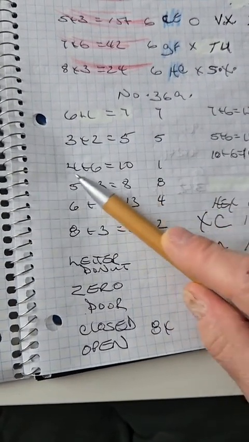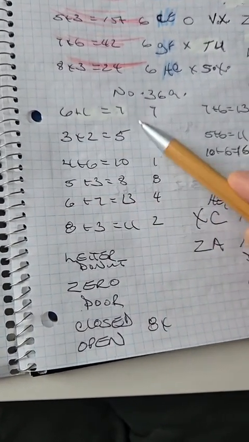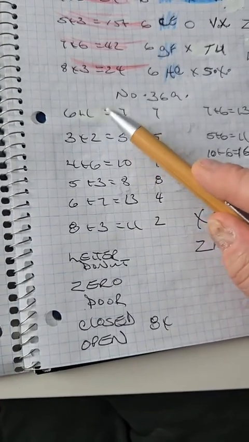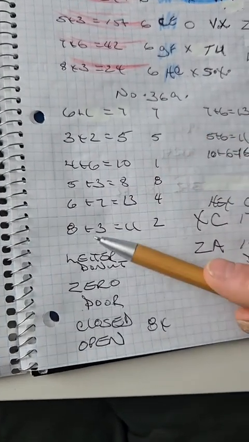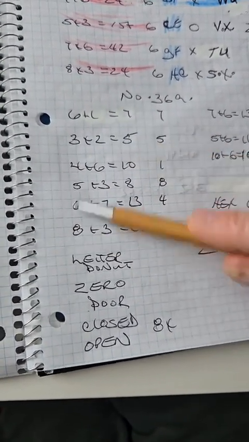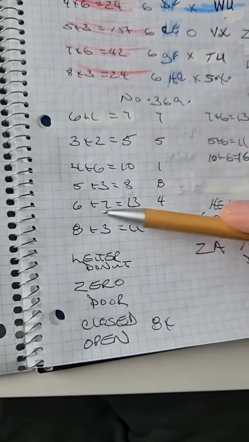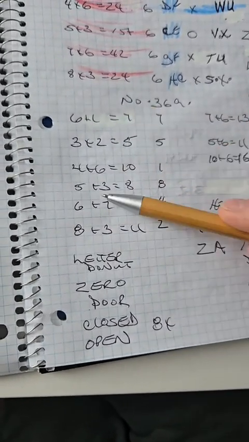And here's how you connect the whole house through your 10. The opposite of this is this. These two are opposites of each other. This one is the filler gap between these two. 6 and 3, 9, 8 and 1, 9.